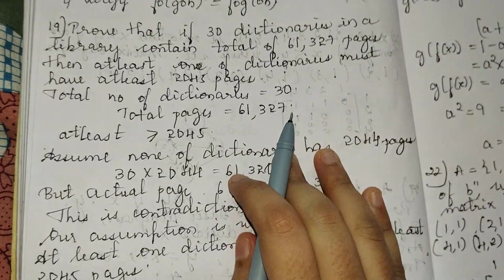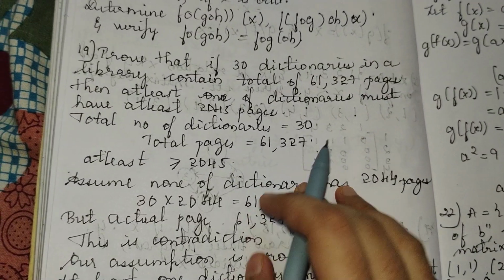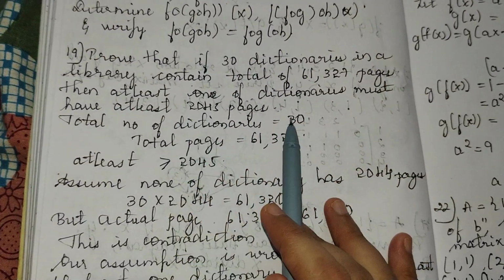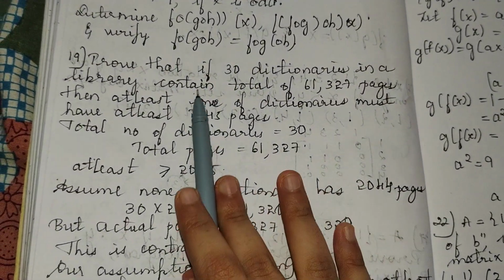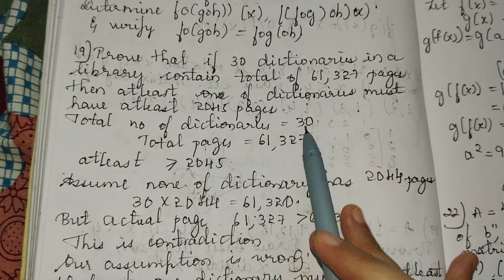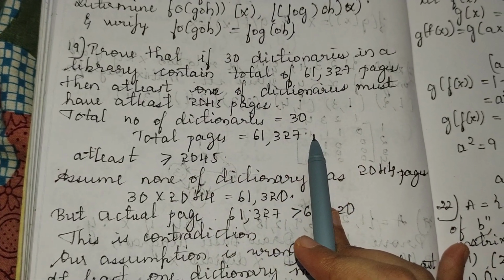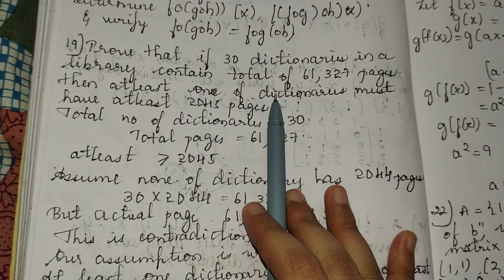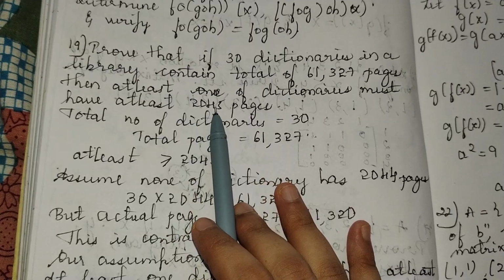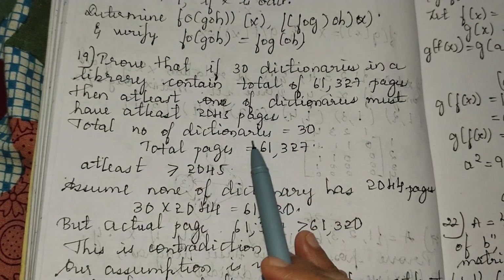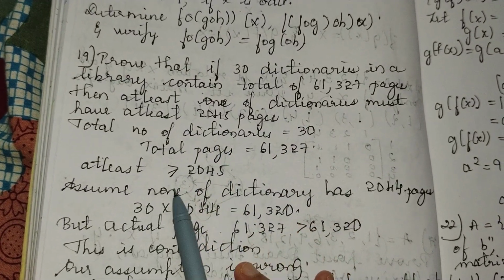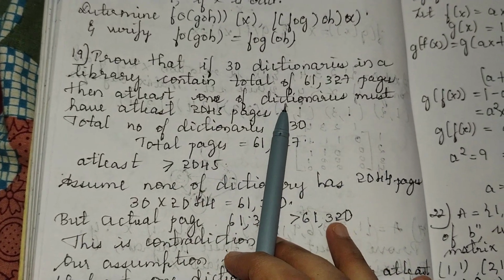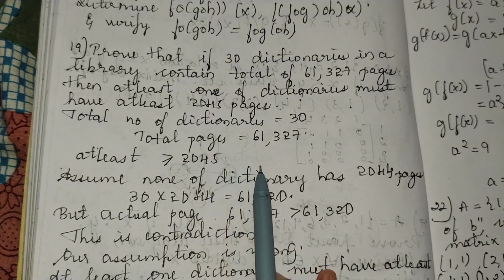Okay, here is an important one, please understand this. They have told that prove that if 30 dictionaries, total number of dictionaries, let me write here, contain a total of this many pages, right? Total of this many pages they have told. Then at least one of the dictionaries must have at least 2045 pages. At least means equal to, remember it can be 2045 or greater than also. So greater than or equal to 2045.